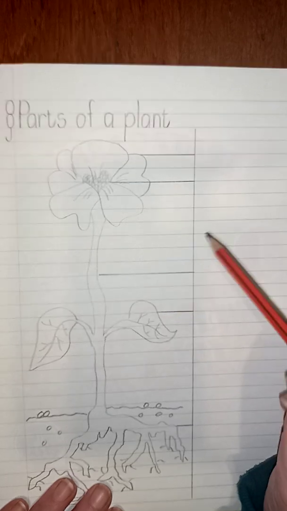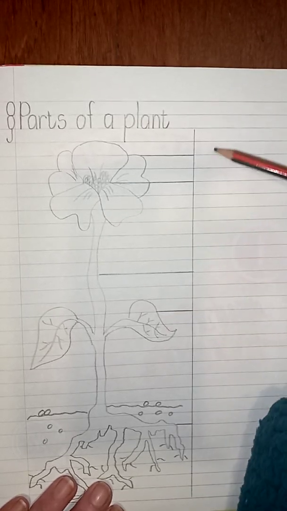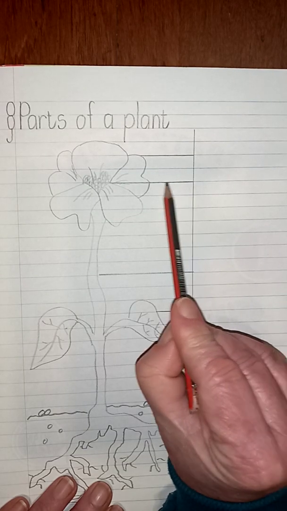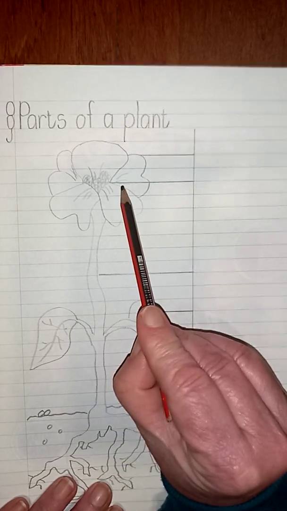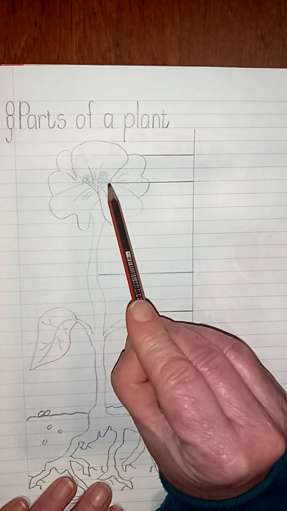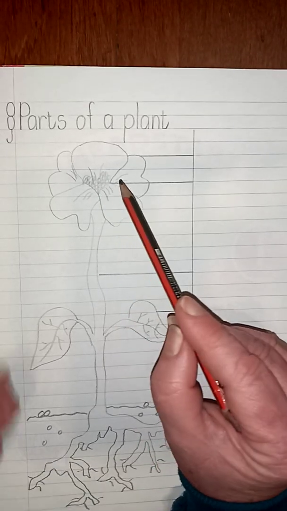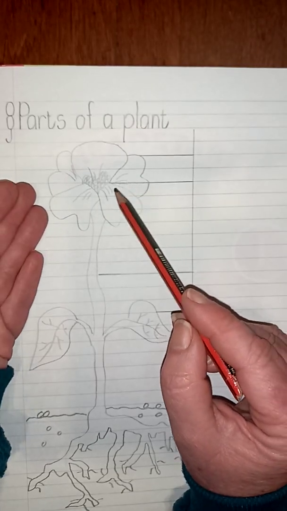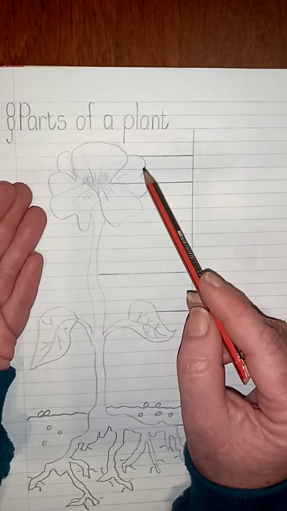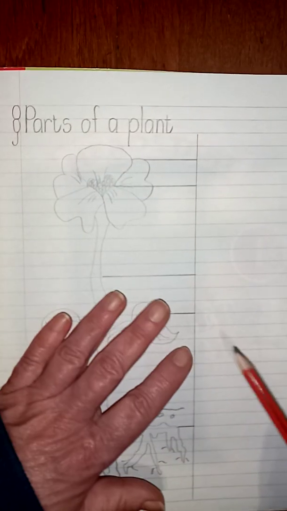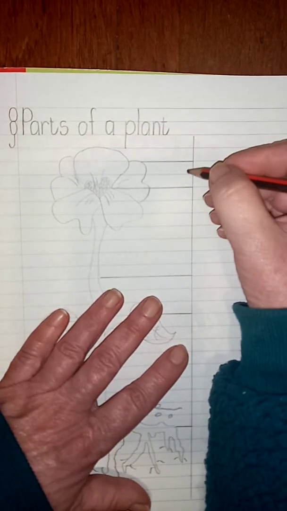So even if you've got a whole lot of labels, if you do it like this and you've got them in order and it's pointing neatly to the thing that you're naming or labeling, then even if you do have a human heart that you have to label with 65 labels, it won't be a jumble if you do it like this. Right, so I'm just going to do the first one.